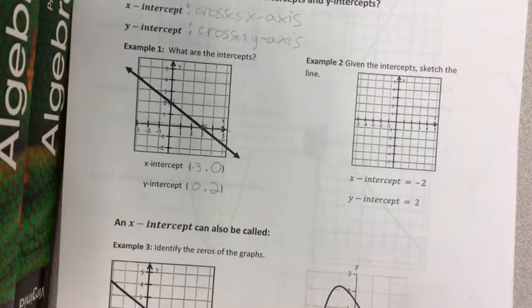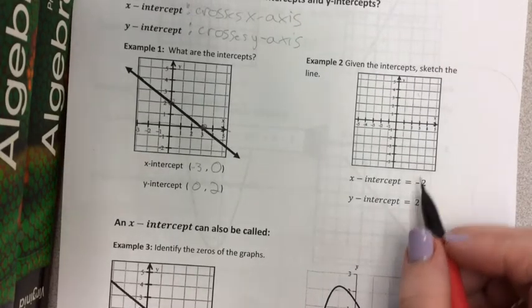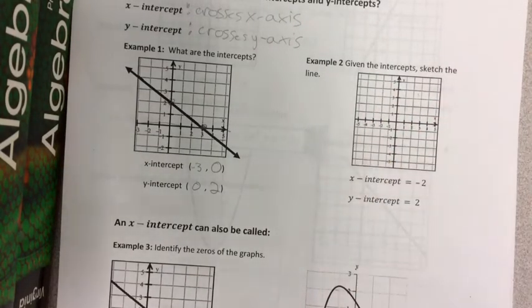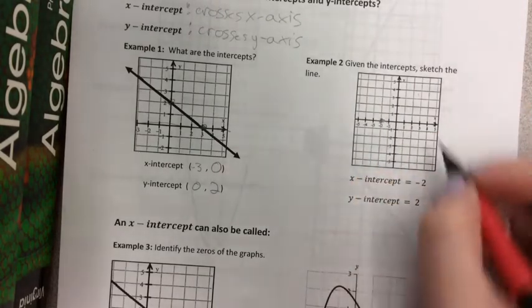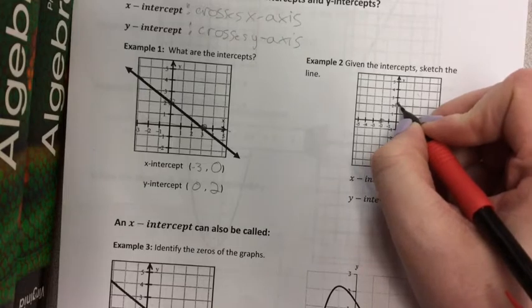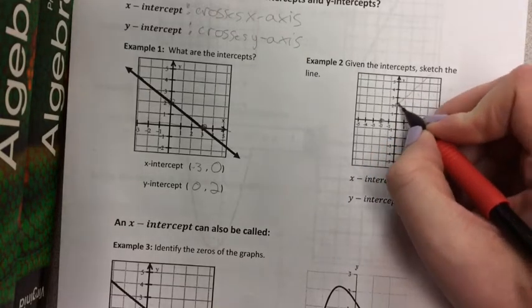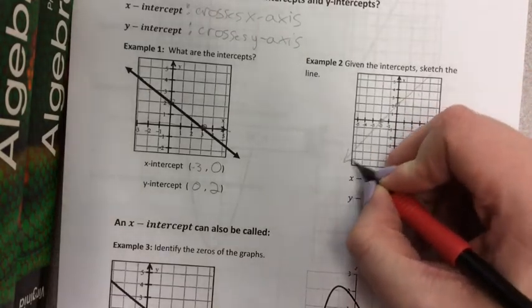So, for example number 2, it gives us the intercepts and it asks us to sketch the line. So my x-intercept is -2, so I'll make a point there. And my y-intercept is 2, so I'll make a point there. And then I'll just go ahead and sketch that line.